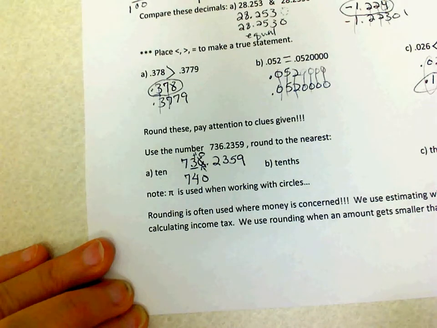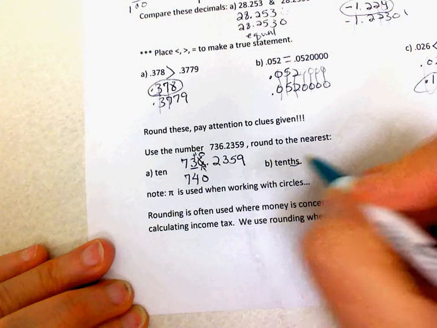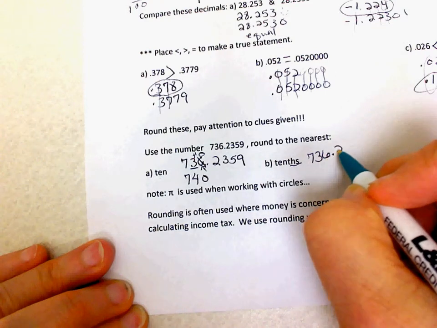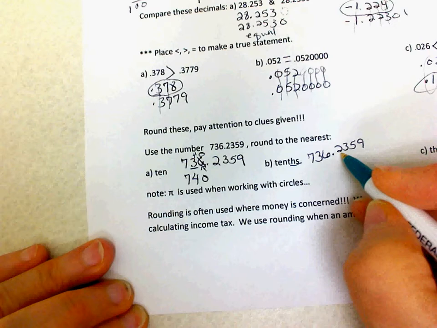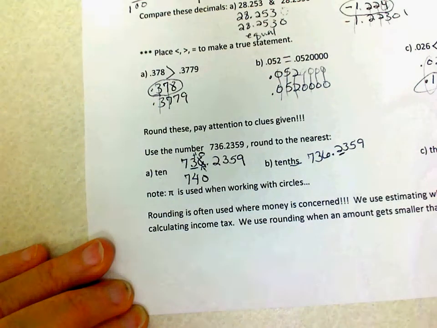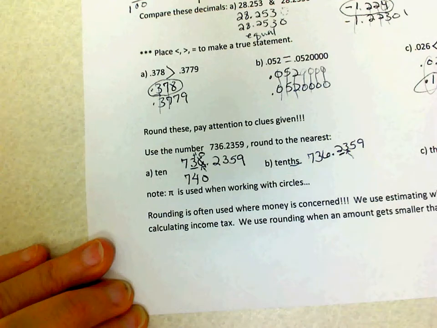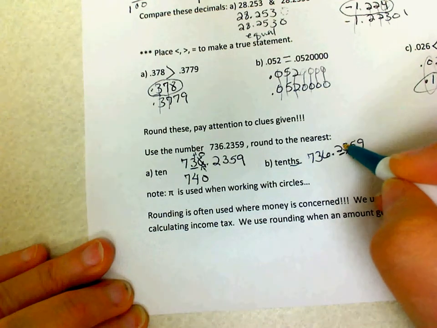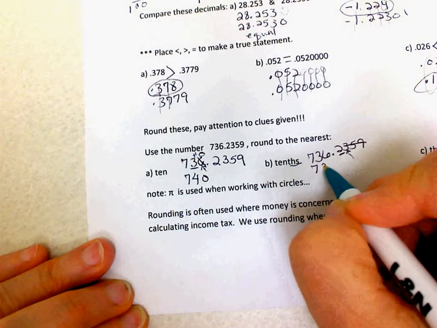Now round it to the nearest tenths. 736.2359 to the nearest tenths is right there. So I look only at the next number to the right. It's a 3. It's less than 5. So all I do is I knock those numbers off. So that ends up being 736.2.